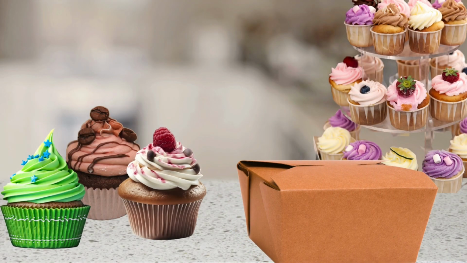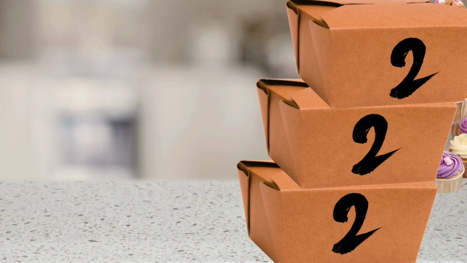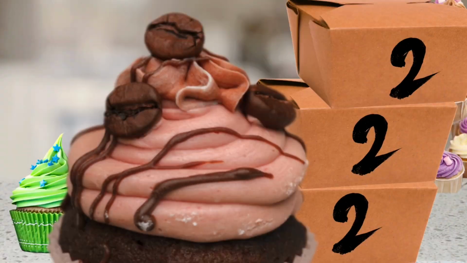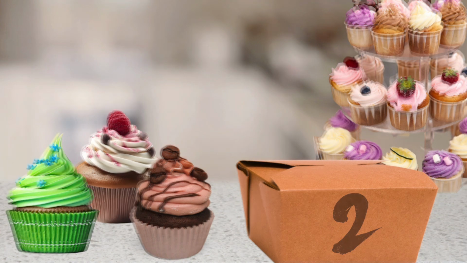Another way of looking at this is if I worked at a bakery and my boxes were able to fit 2 cupcakes per box each. I want to know how many boxes can I fill. This time I'm using the number 3. How many full boxes can I make of cupcakes with only 3 cupcakes to start with?